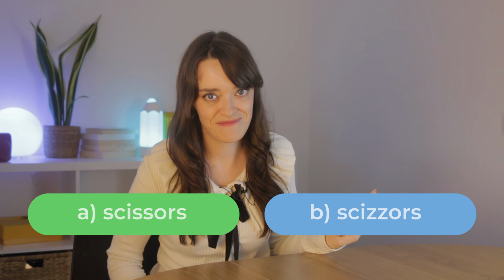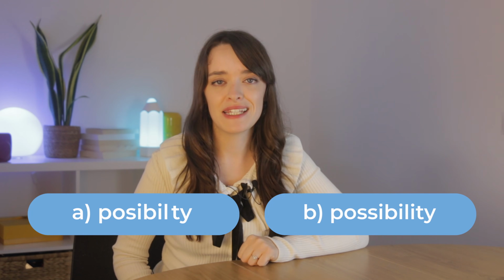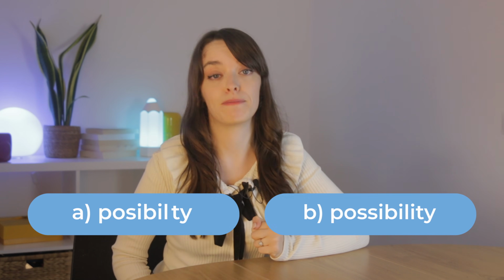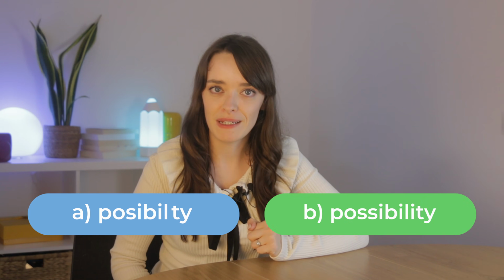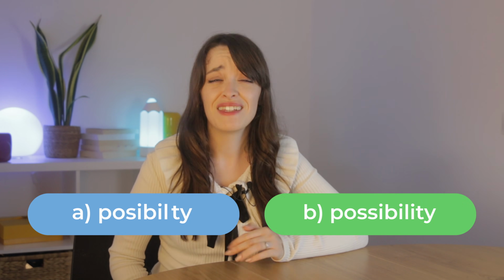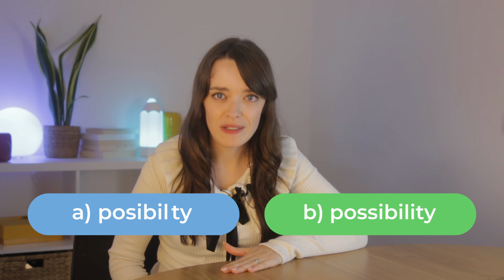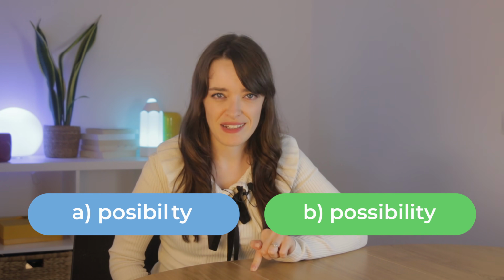That's a lot. Now for a word that describes something that might happen. A possibility. Is it possibility or possibility? It's B. So many double and even triple letters in this one. The key is to remember which ones. There are 2 S's and 3 I's.